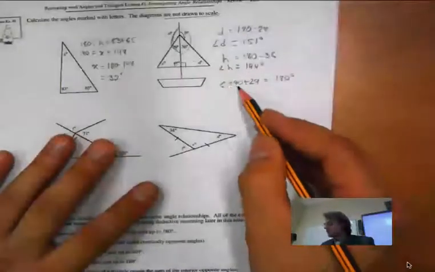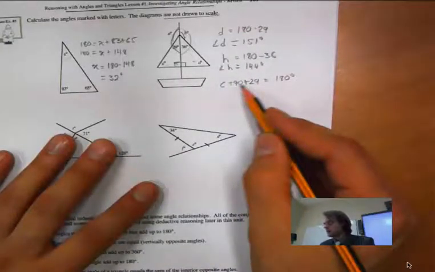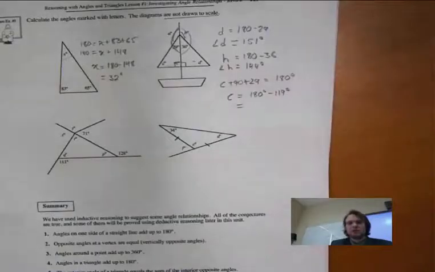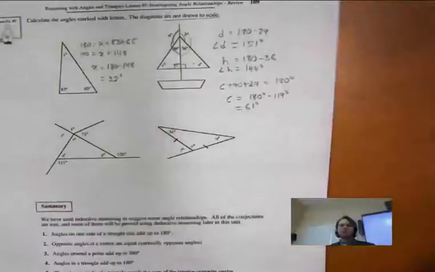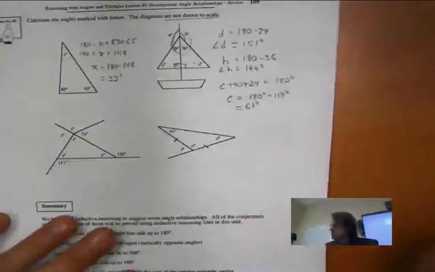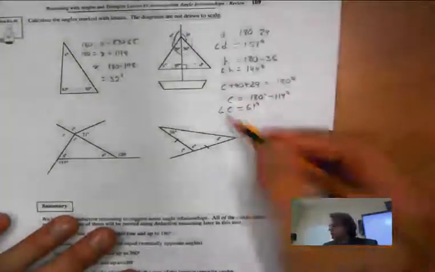So I'm going to get 90 plus 29 is 119. So C is equal to 180 degrees minus 119 degrees, which will give me a total of 61 degrees. And there we go. So angle C is equal to 61.